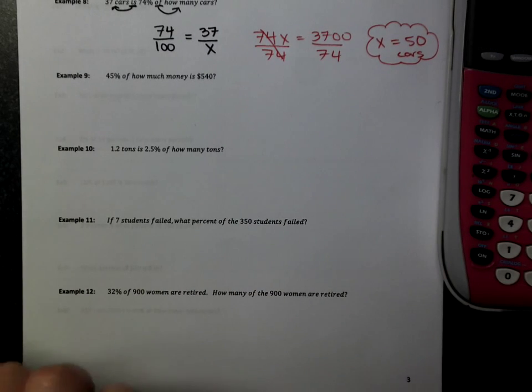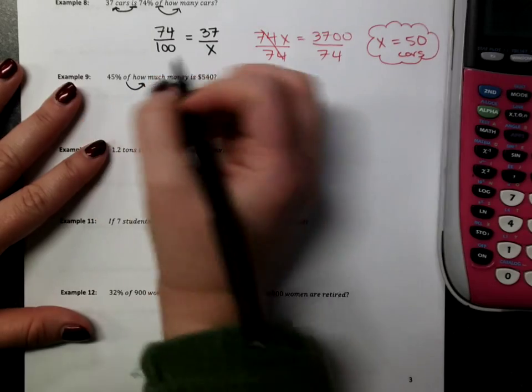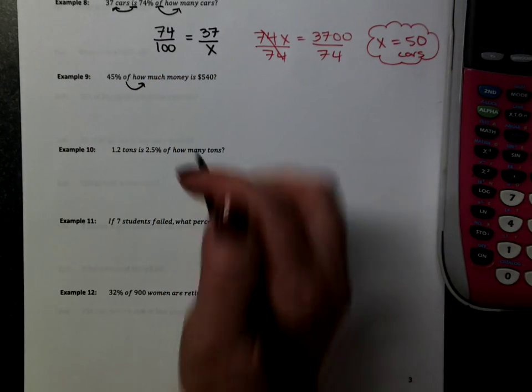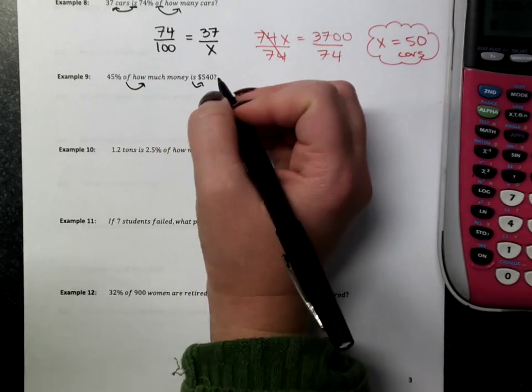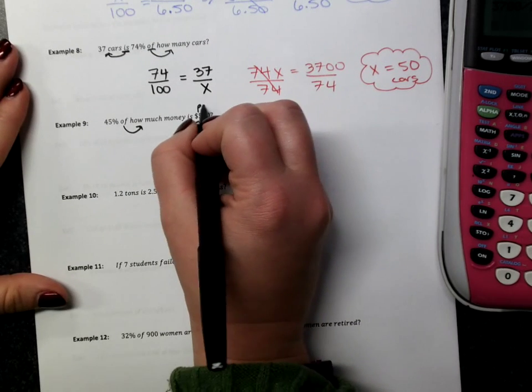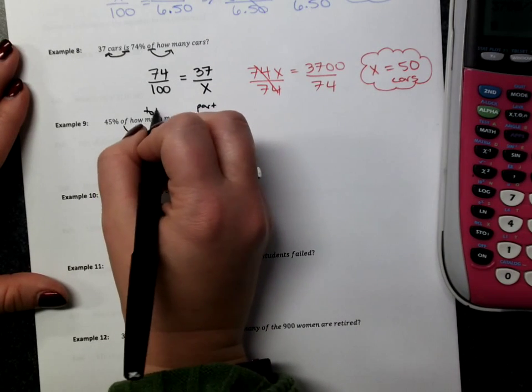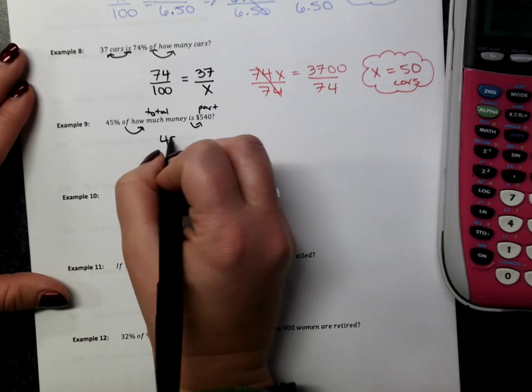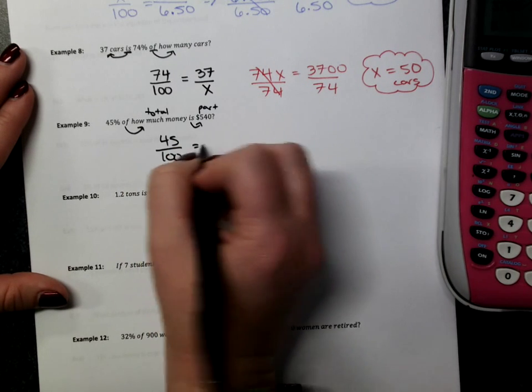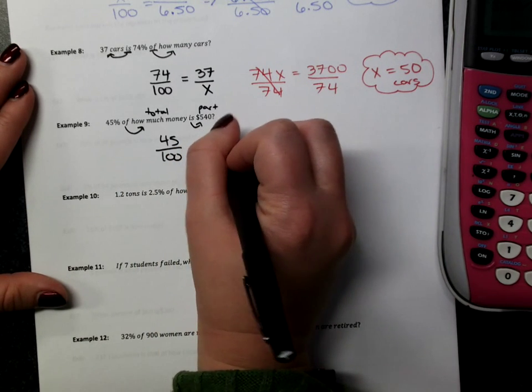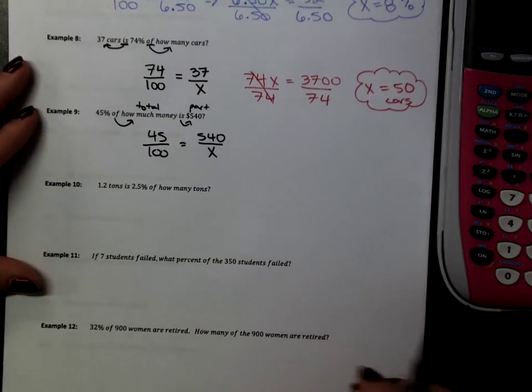45% of how much money, so there's your of how much money is $540. So is the part. It's asking for the total. So 45 out of 100 equals 540 over x. Those can be the hardest to set up.